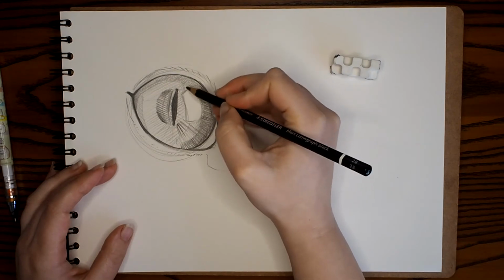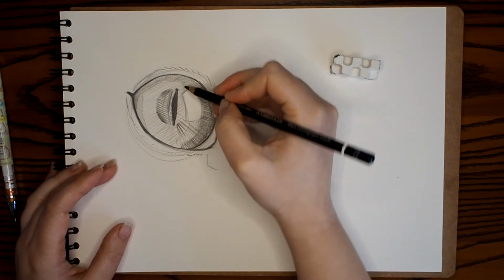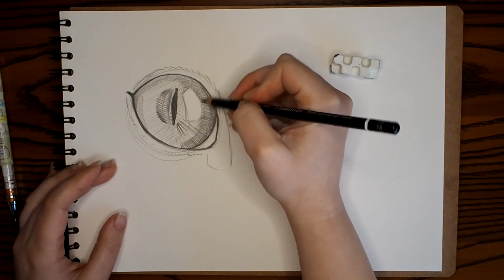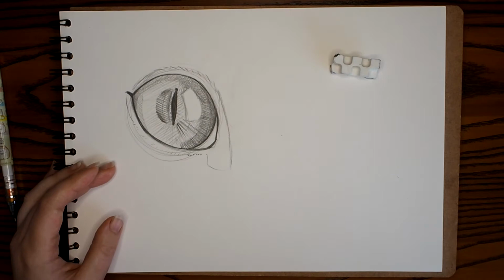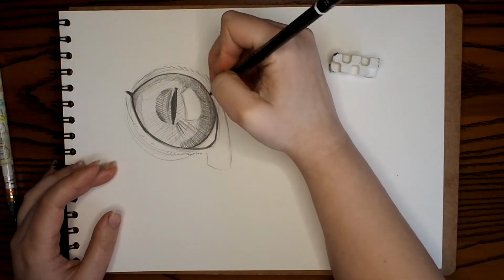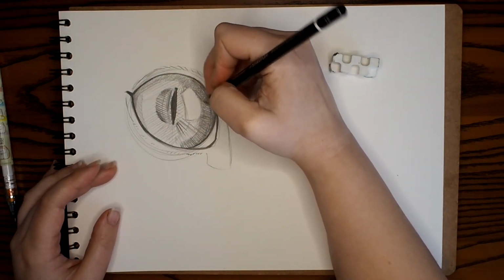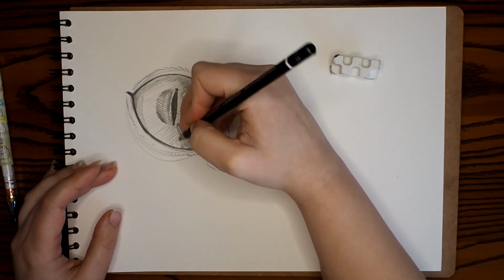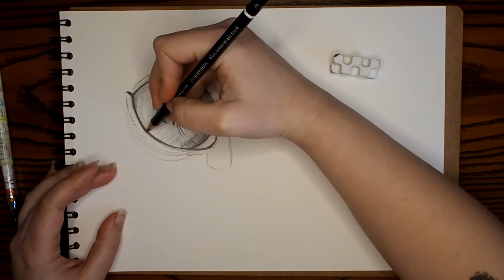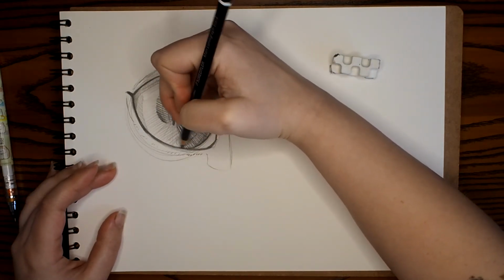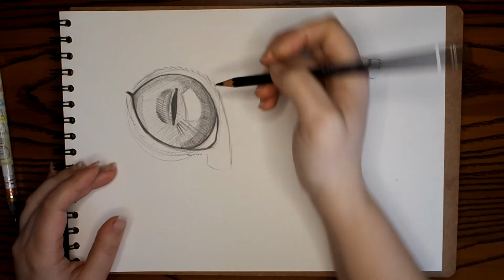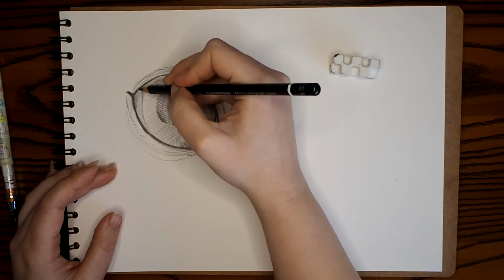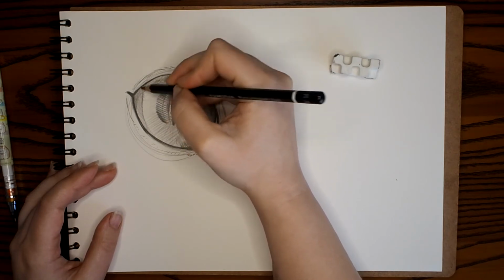I don't like quite how strong that border of that highlight is, so I'm just going to blend it out. Quite easy, just blend it out. Lots of light layers, if you're doing shading, is better than one really heavy layer. It's just easier to rectify if you're doing lots of light layers. Check my reference. Again, doing lots of light shading gives you this sense that the eye has a lot of depth to it.